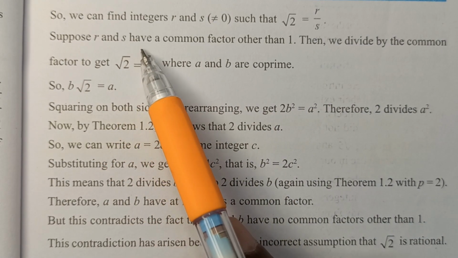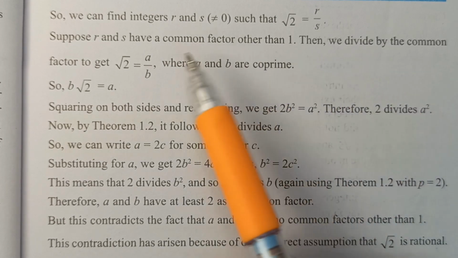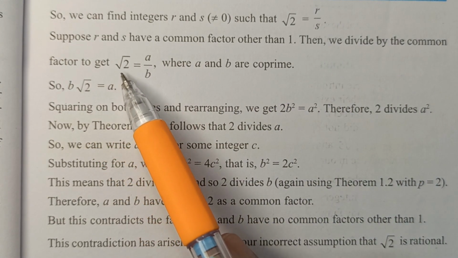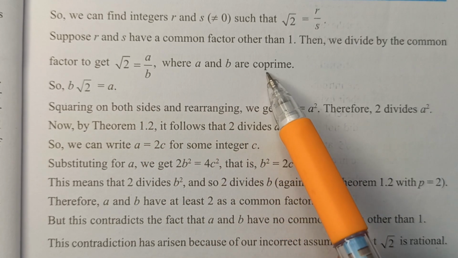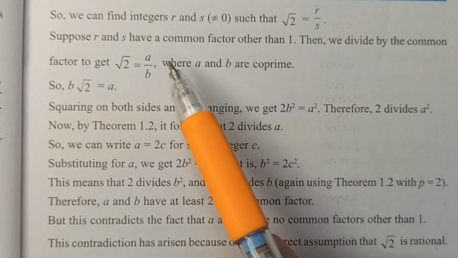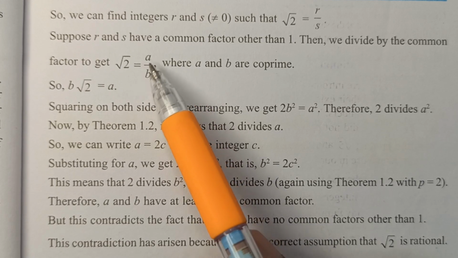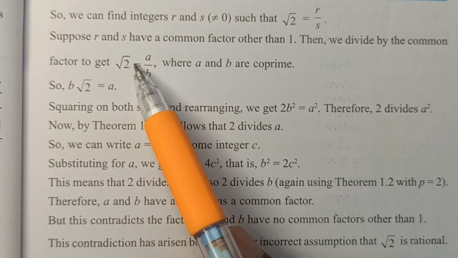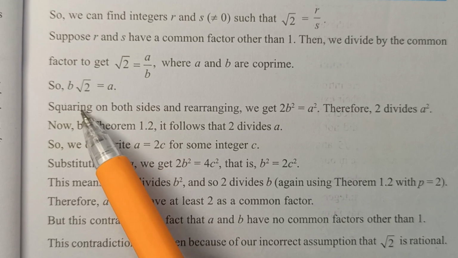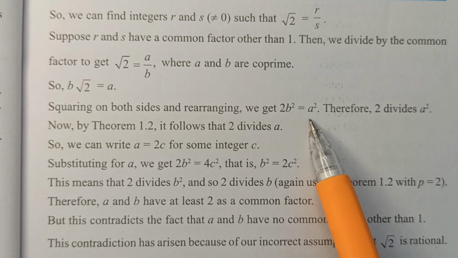Suppose r and s have a common factor other than 1, then when we divide by the common factors we get square root of 2 equal to a by b, where a and b are co-prime. What is meant by co-prime? These integers a and b do not have a common prime factor. So by multiplying b with root 2 equal to a, and squaring on both sides, we get 2b square equal to a square.